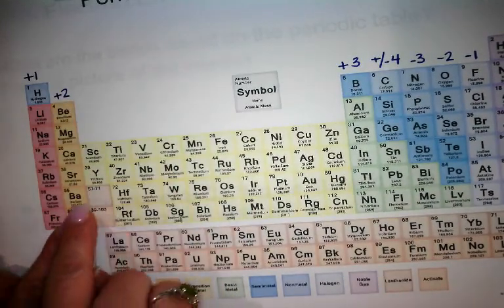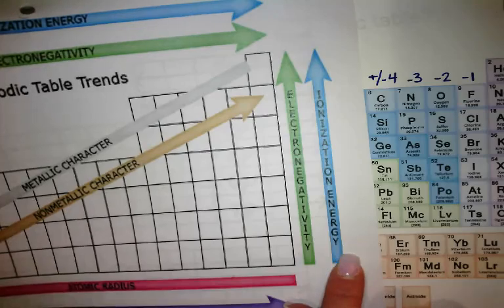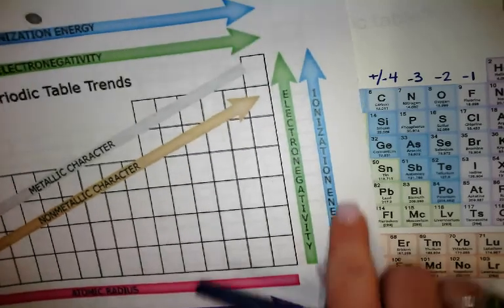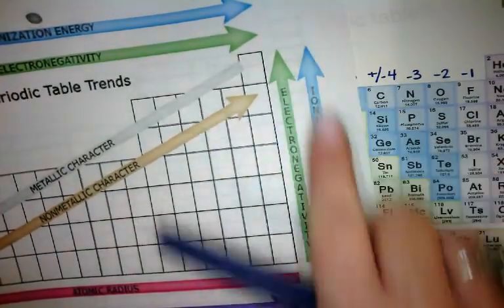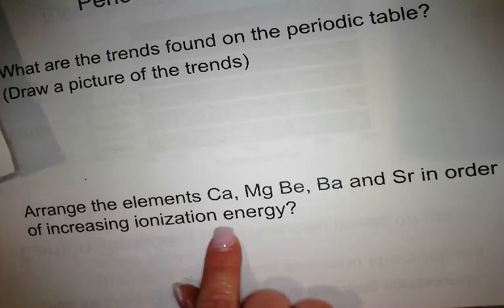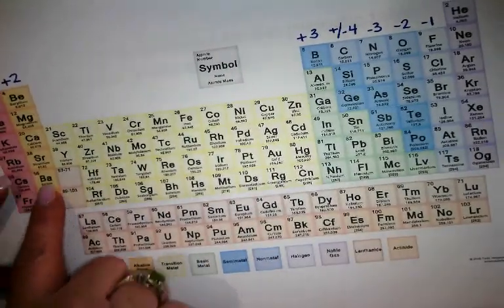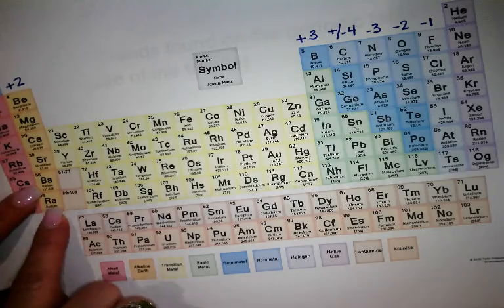So if I look at my trends, which again, you're going to have this, it tells me that my ionization is going to increase as I move up, from the bottom up. So if it wants me to rank these in order of increasing ionization, my very first one is going to be whoever's closer down here to the bottom, because remember, as we move up the periodic table, our ionization increases.